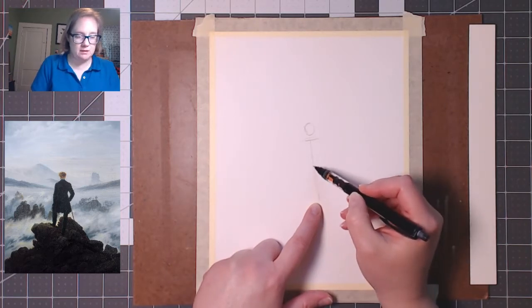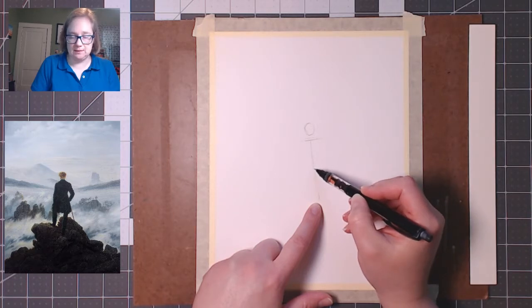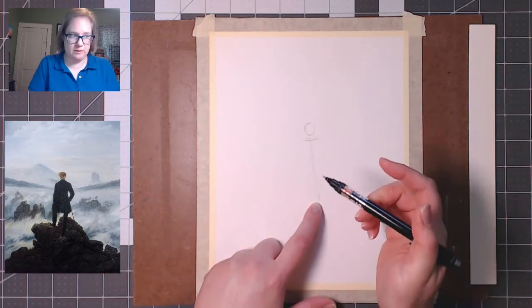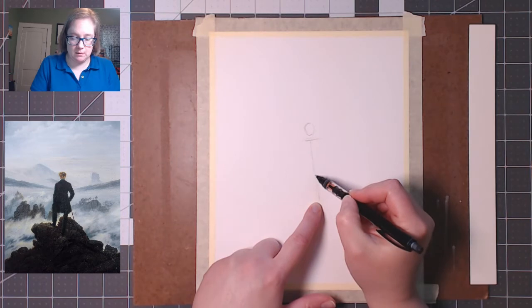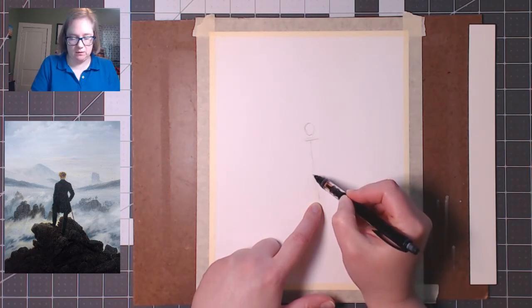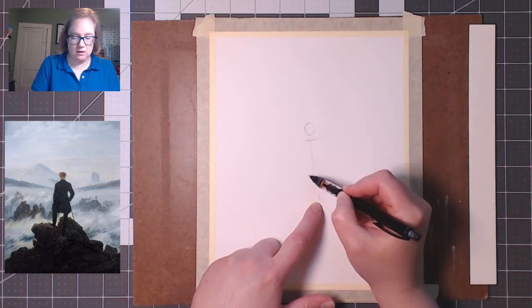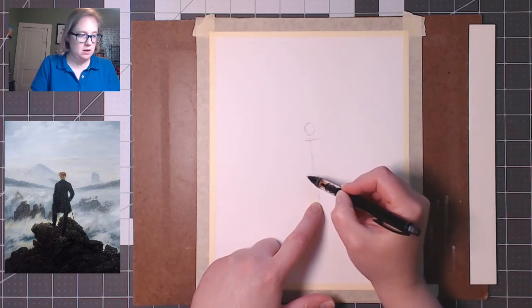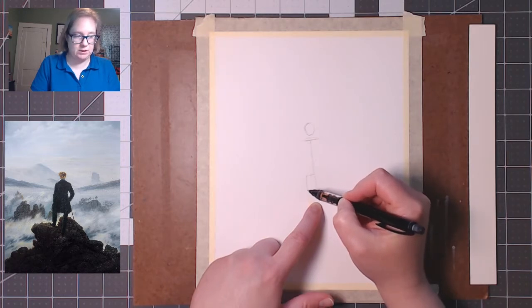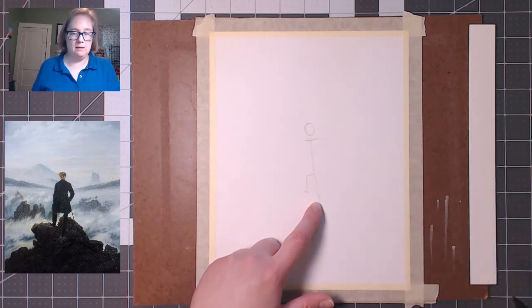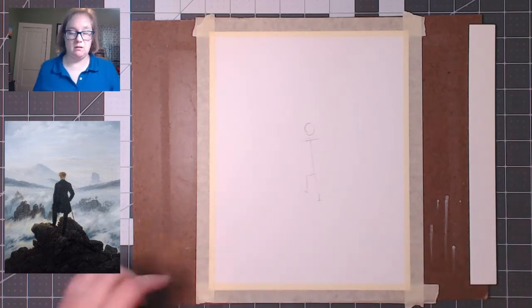And then on the other side, we have his other leg, which is bent. And what I'm looking at over here is my reference, which is the painting. And so I'm going to bring up his leg over here. And down here. Remember, we can always adjust this. And then there's his foot. Okay? And this one's just kind of like there.